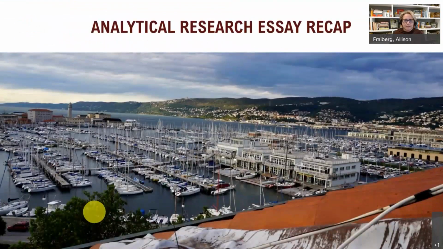All right. Oh, by the way, this is a view from a friend's apartment in Trieste, Italy. She has a rooftop apartment.